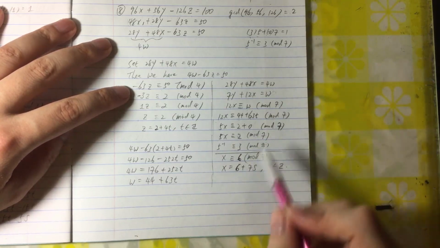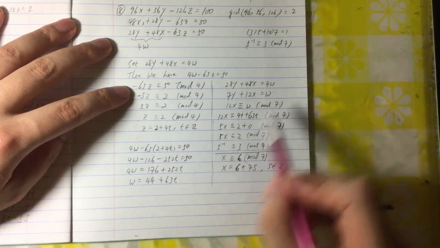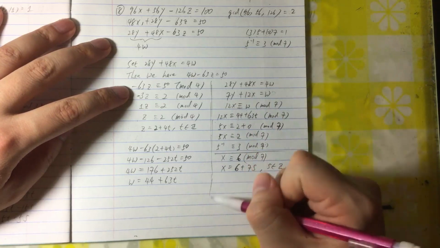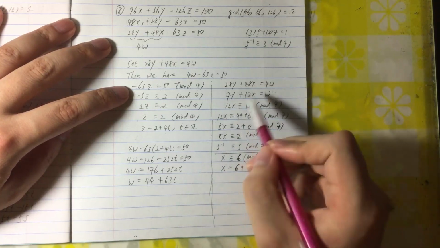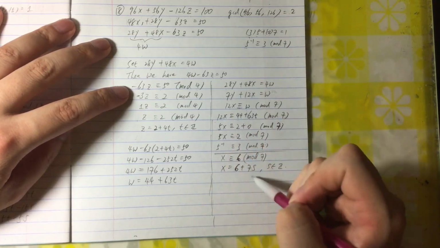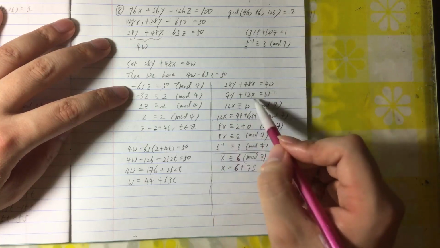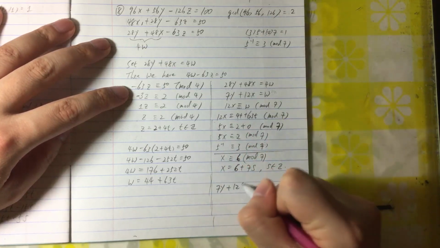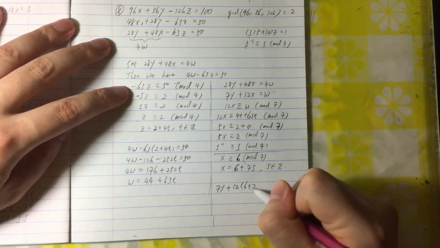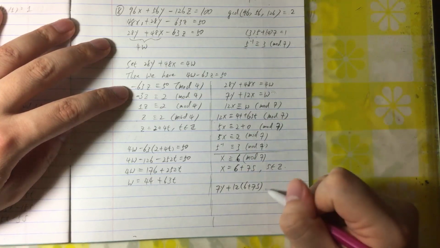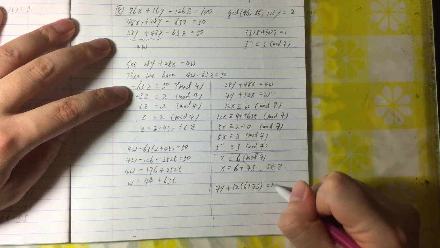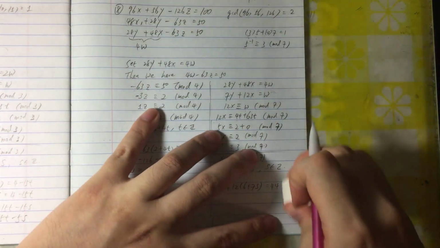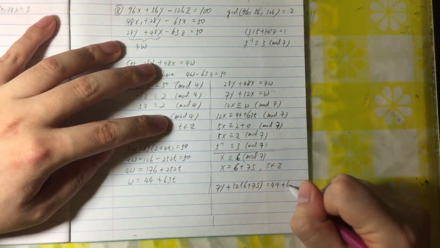Then in this equation, we know x, we know w. We can plug in x and w, solve for y. 7y plus 12 times x, where x is 6 plus 7s, equal to w. w is 44 plus 63t.